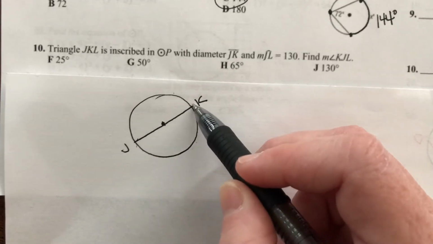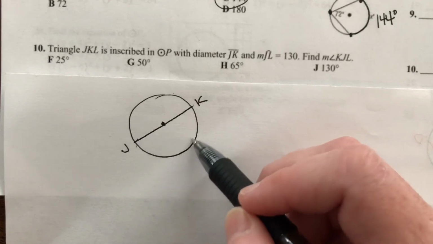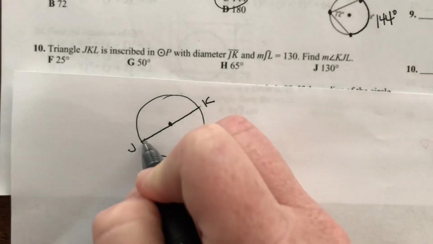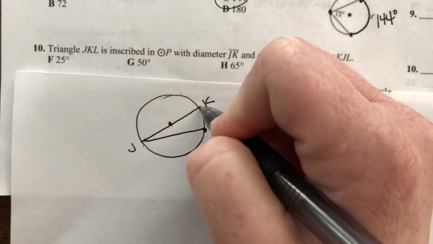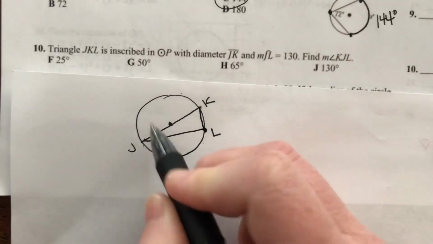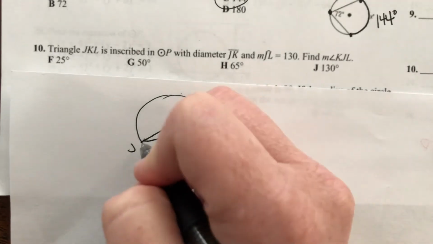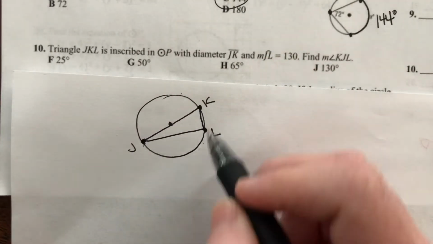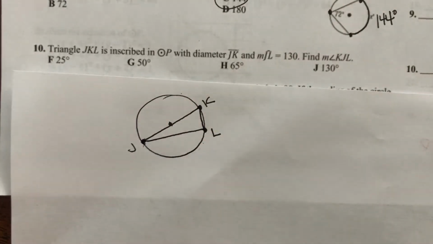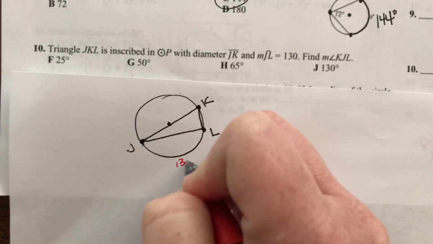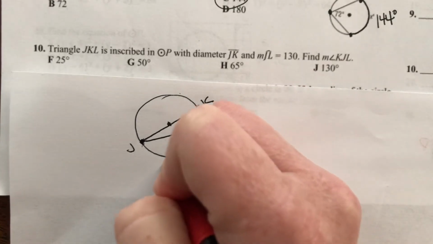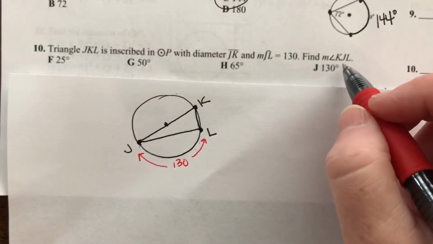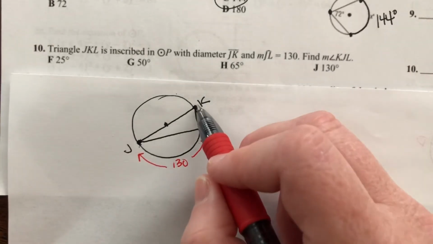All the way to JK is 180. So from J to L, it's going to be like probably around here, right? So we're going to have this guy and this guy. There's this triangle. It's inscribed in our circle. All the corners lie on the circle. One side is the diameter of the circle. And then this arc right here, I'll do it in red, is 130 degrees. Okay, so then the question is, find the measure of KJL.